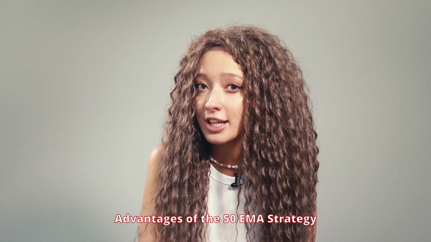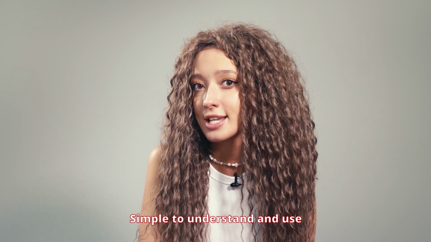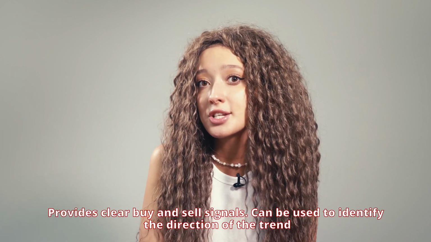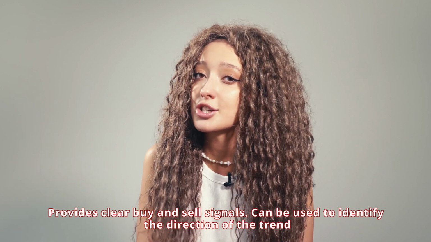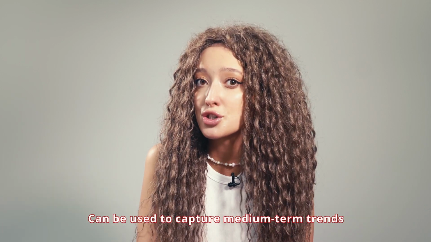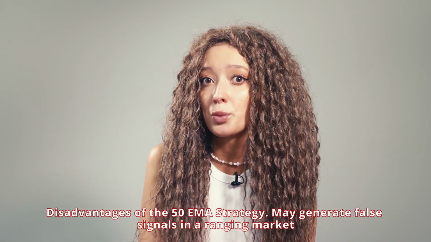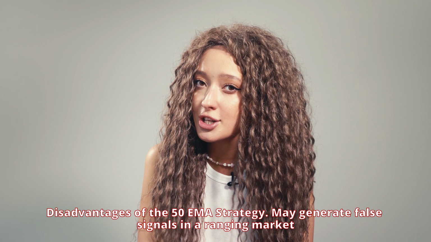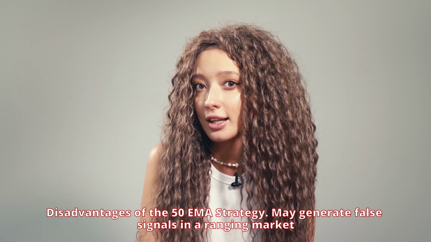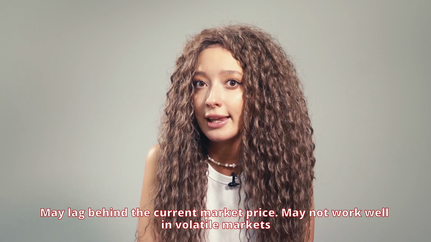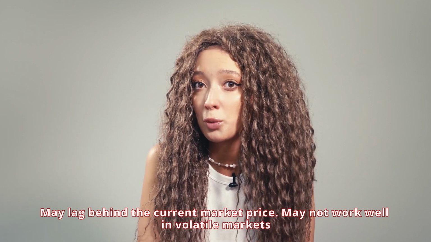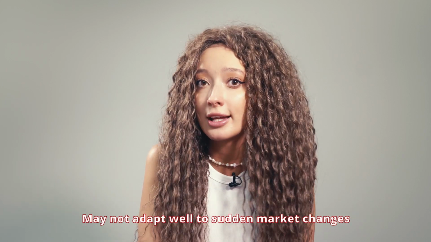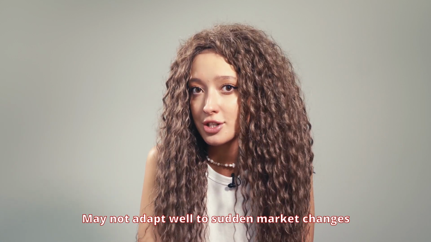Advantages of the 50 EMA strategy: it is simple to understand and use, provides clear buy and sell signals, can be used to anticipate the direction of the trend, and can be used to capture medium-term trends. Disadvantages of the 50 EMA strategy: it may generate false signals in range-bound markets, may lag behind the current market price, may not work well in volatile markets, and may not adapt well to sudden market changes.